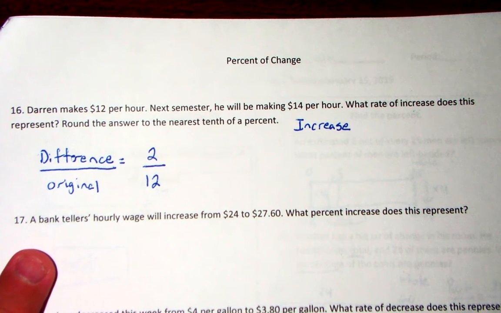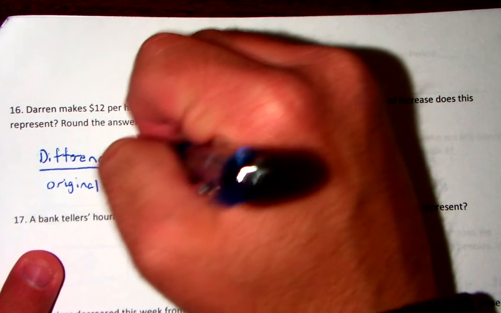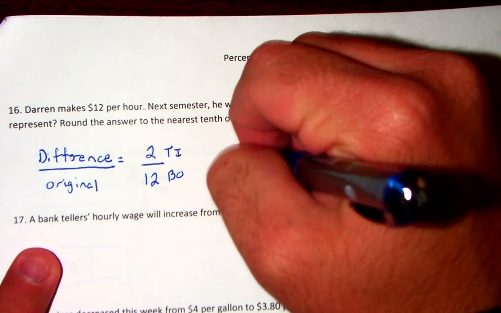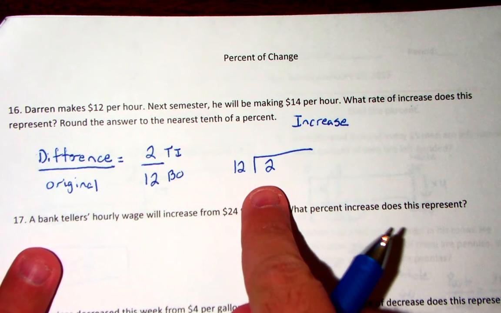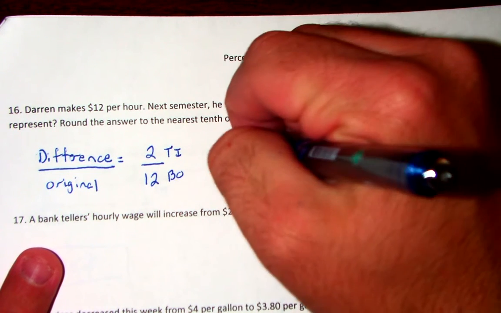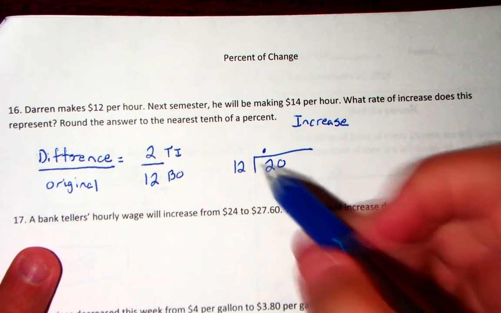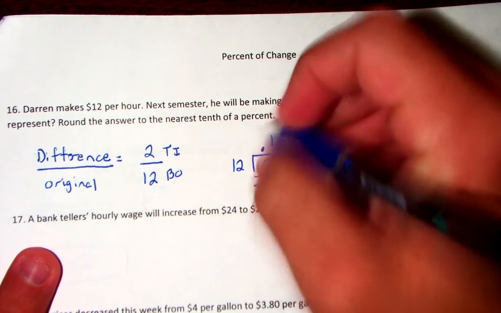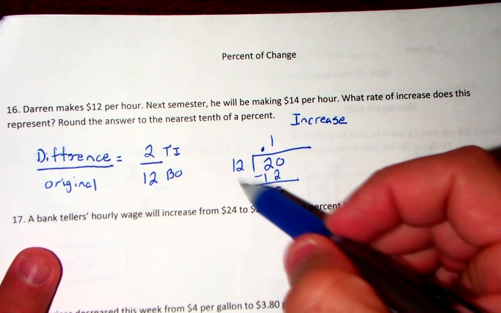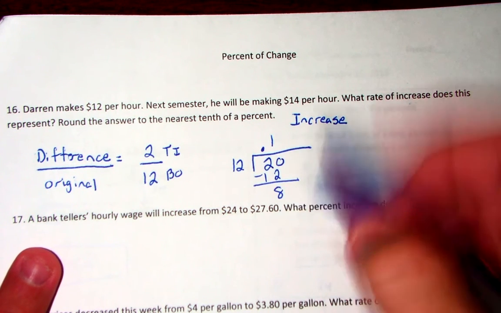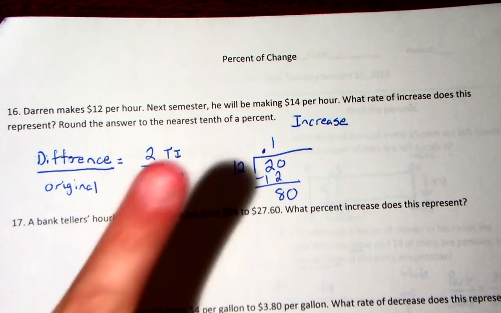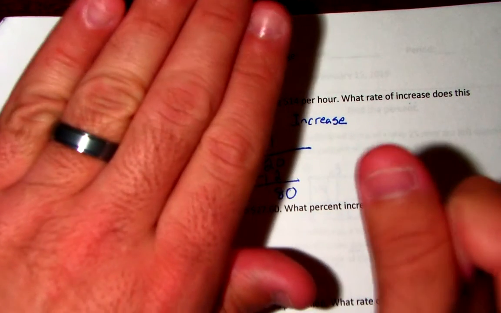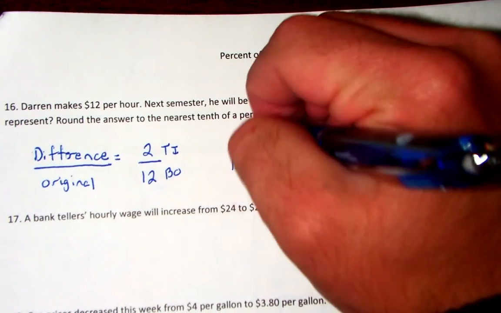Well, look at this. You now have a fraction. So do top and bottom out. Can 12 go into 2? No, it cannot. So I'm going to add a decimal. Add your 0. 12 can go into 20 one time. 12 can't go into 8, so I'm going to add a 0 back here. 12, 24, 36, 48, 60, 72. Oh, look at that, it went in there 6 times.